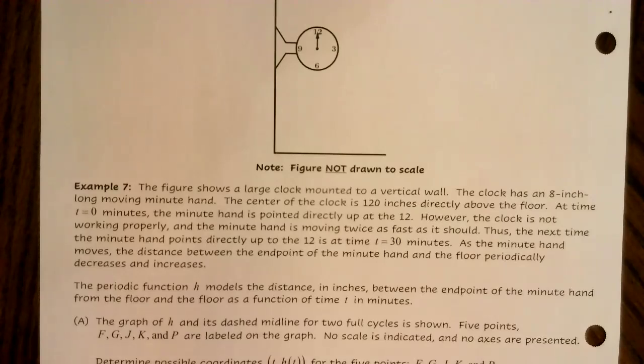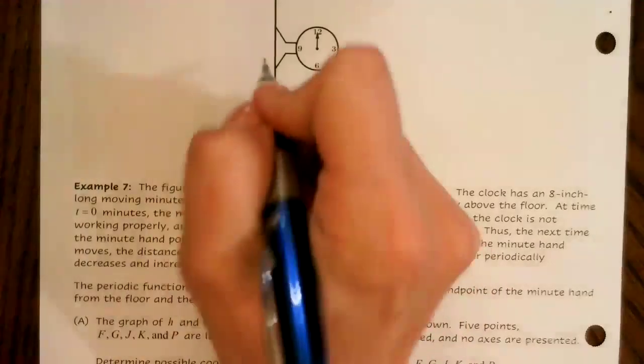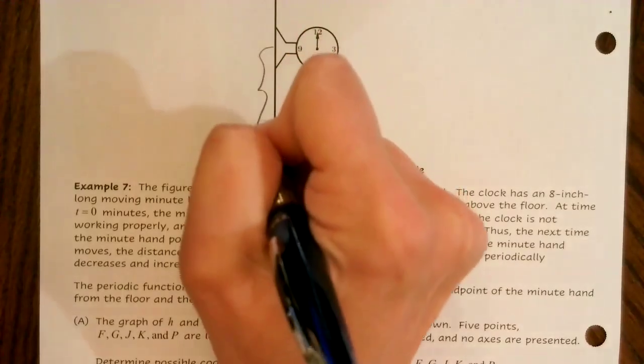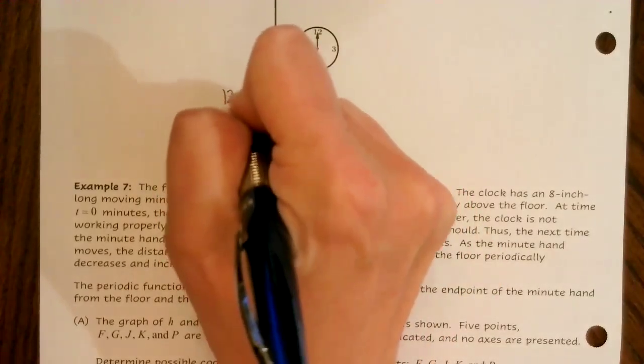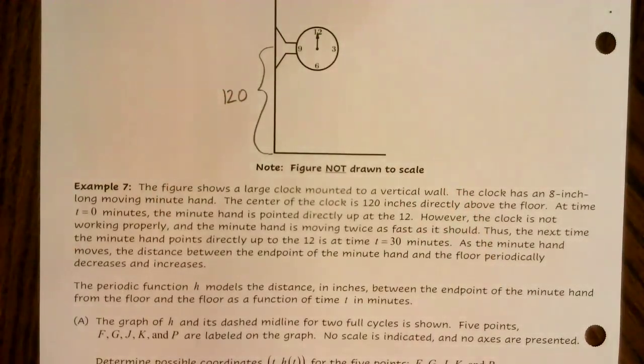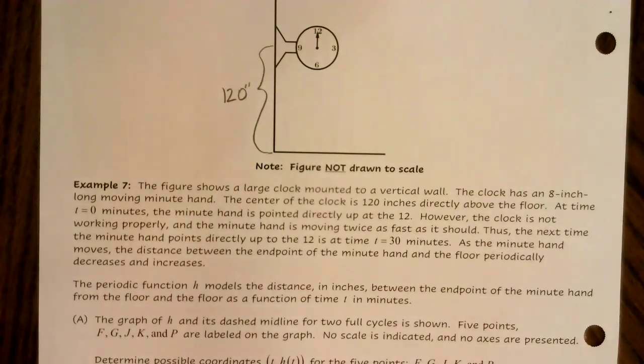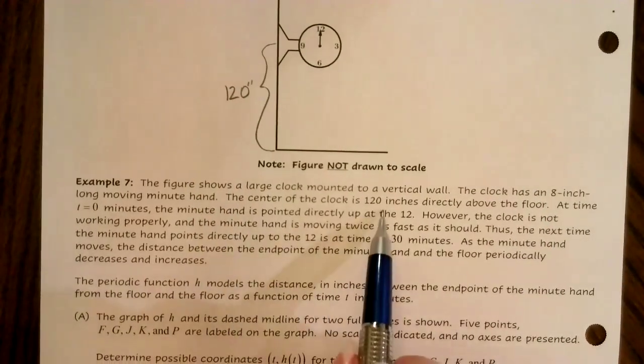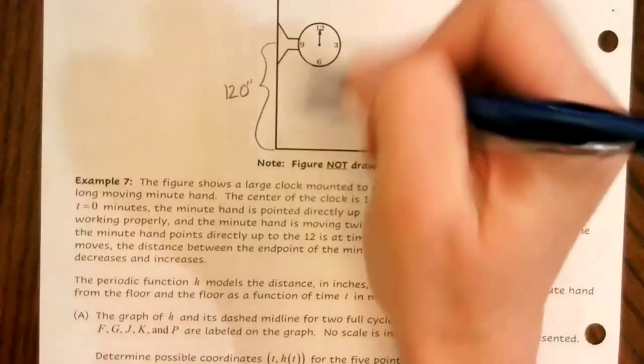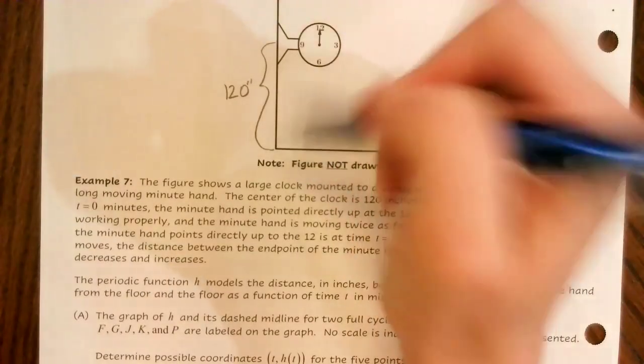It tells us the figure shows a large clock mounted to a vertical wall. The clock has an 8-inch long moving minute hand. The center of the clock is 120 inches directly above the floor. So I'm going to go ahead and label that as 120, and that's inches. Because it says the center of the clock is above the floor. So our center right here would be the 120.